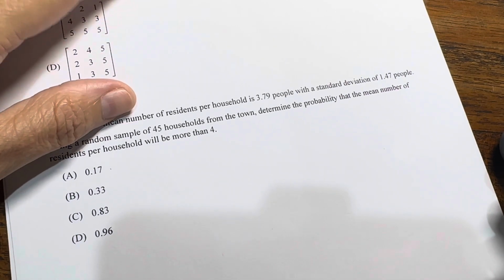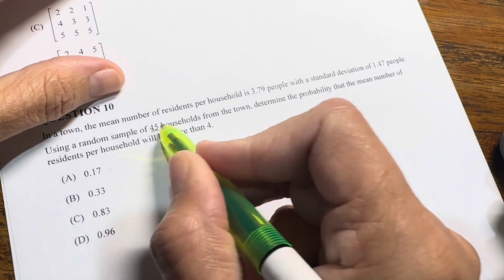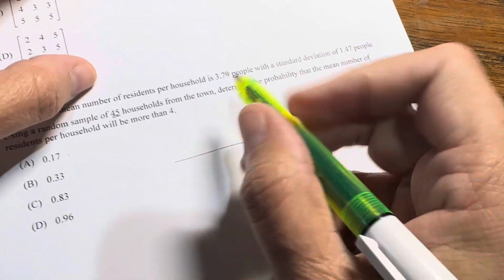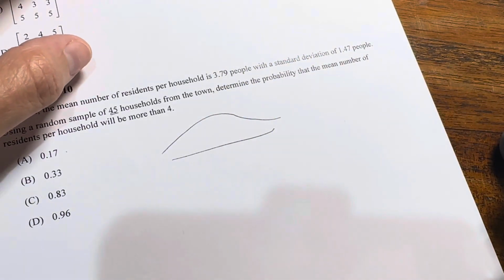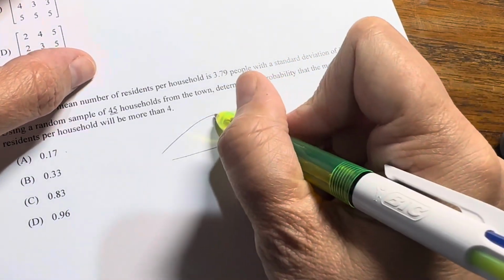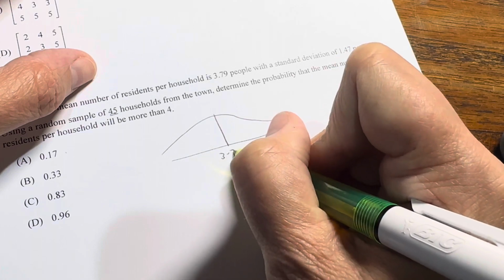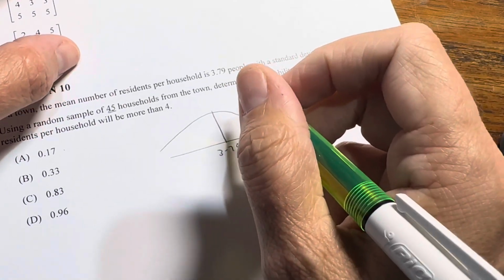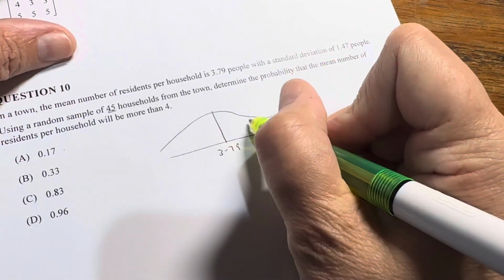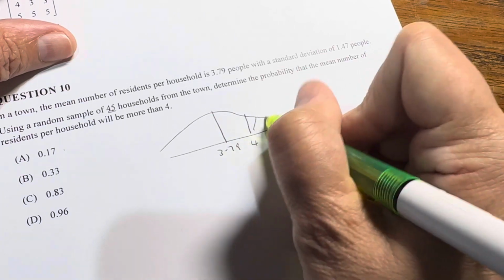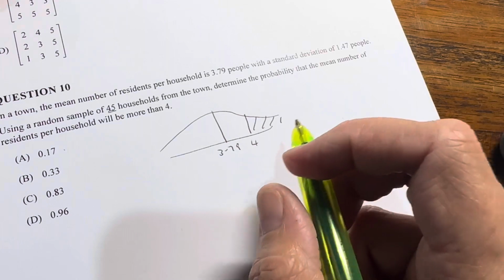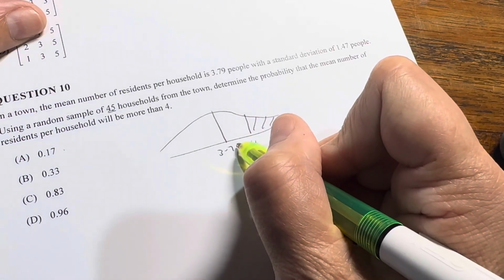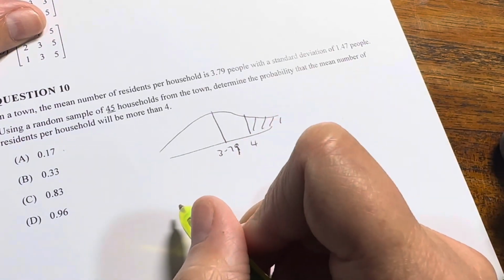It is more than 30, so therefore it's approximately normal. The mean is 3.79, and we want to find when it's more than 4.